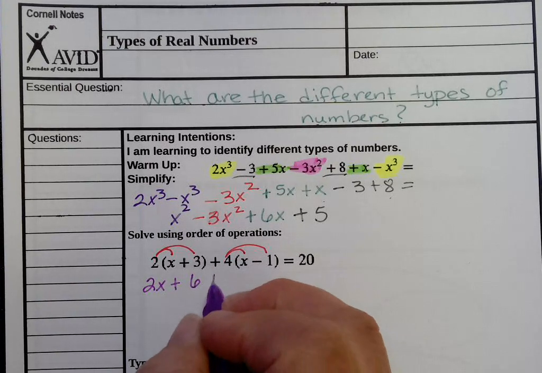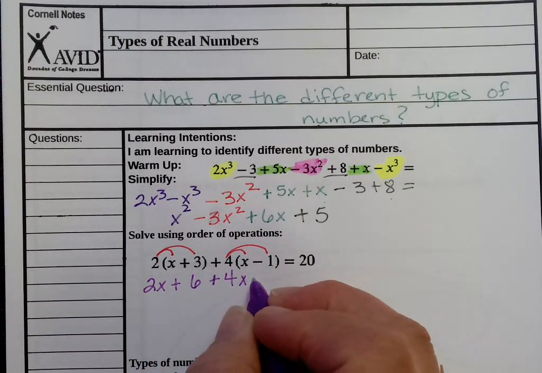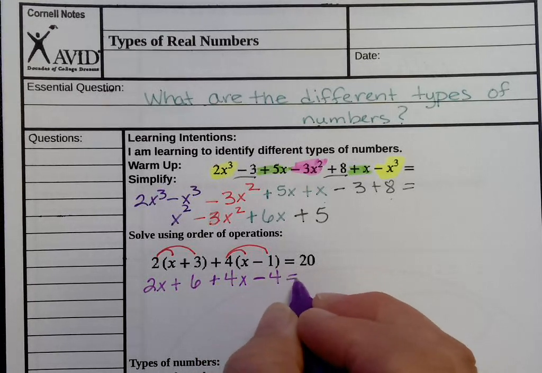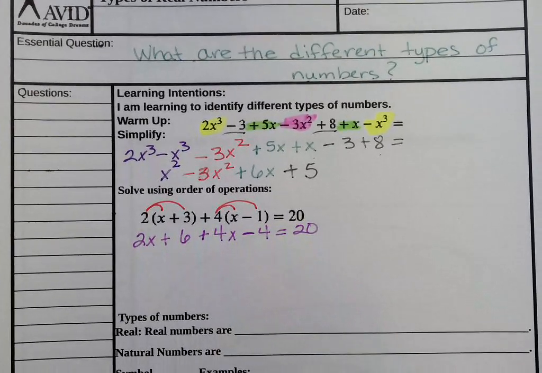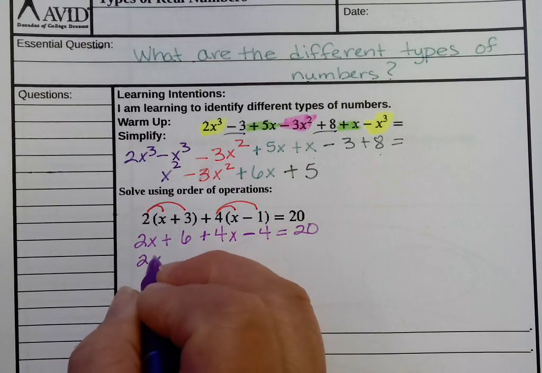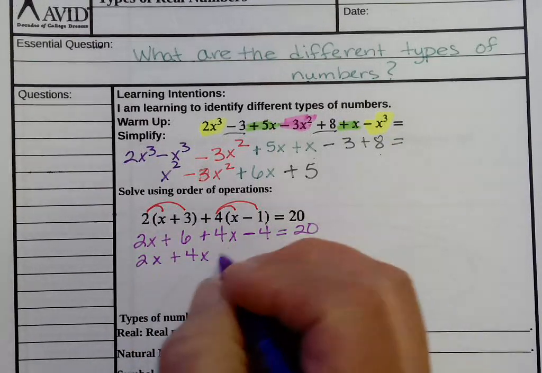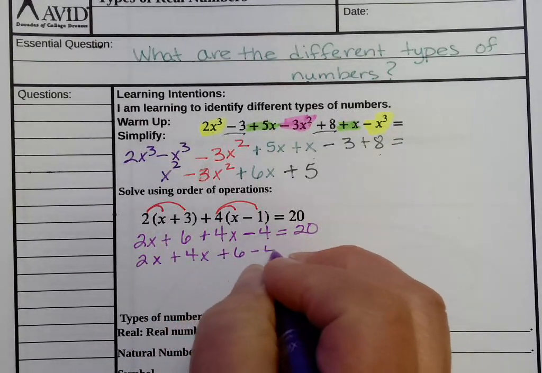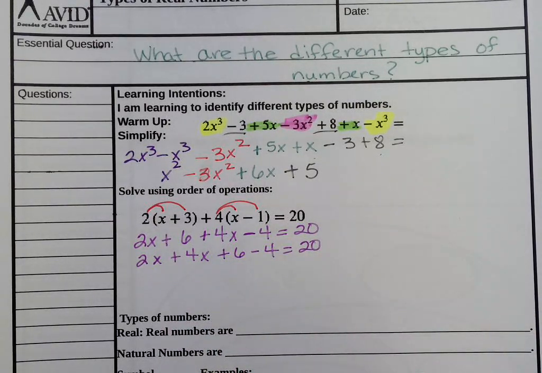4 times x is 4x, plus 4x. 4 times -1 is -4, minus 4 equals 20. Hopefully you were able to do that much on your own. So rearranging: 2x plus 4x, those are our x terms, plus 6 minus 4 equals 20. I'm going to pause here, make sure you understand what's going on.